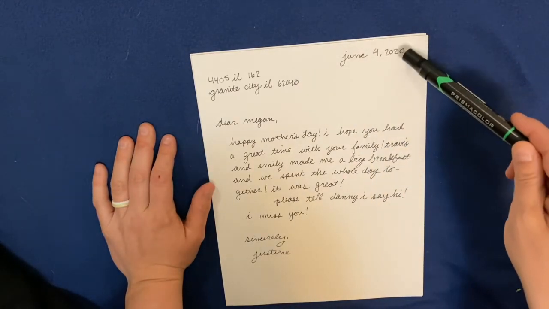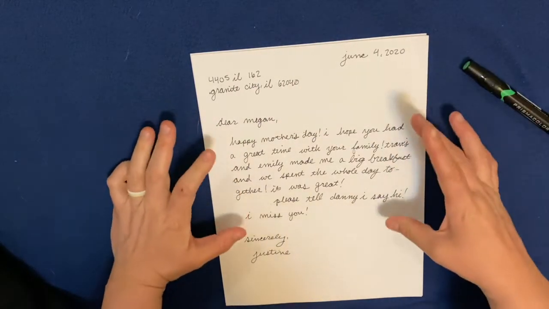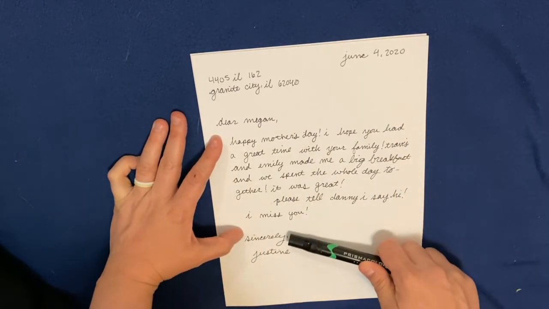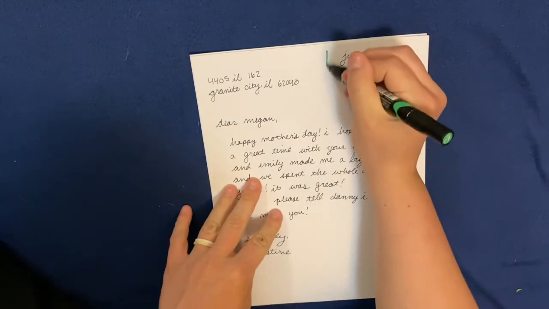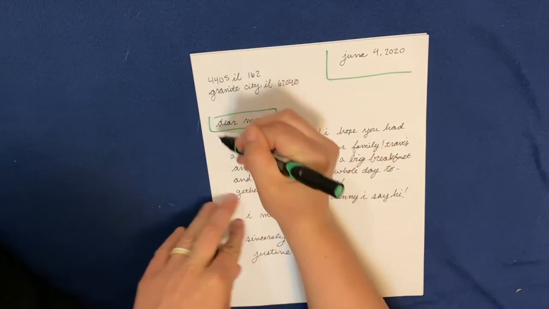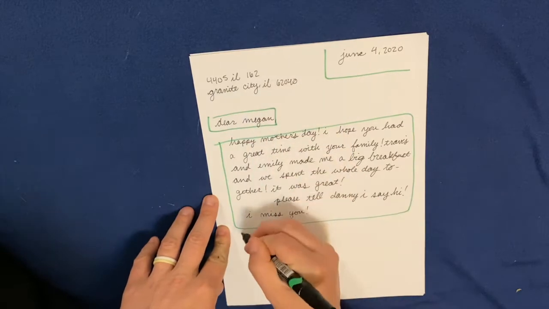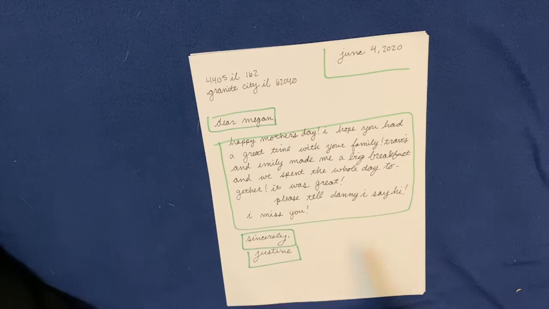But on a letter, you have a date, a greeting, you have your body of your letter, which is what you've written, you have your closing, and then you have your signature. Okay, so we have different parts. We have 1, 2, 3, 4, 5. Okay, and then this is the address on your envelope. So we're going to take a look at all these different parts.